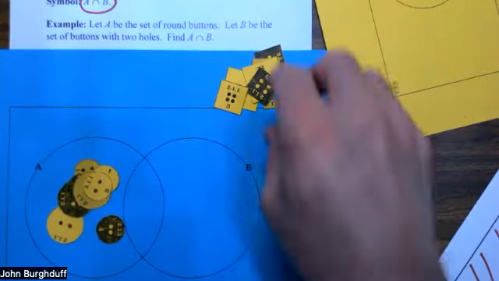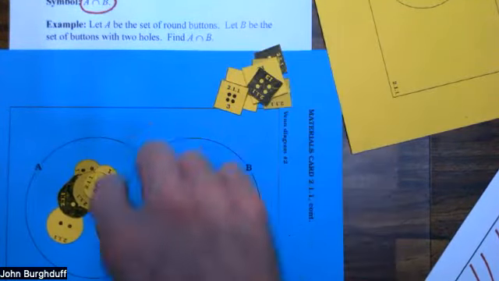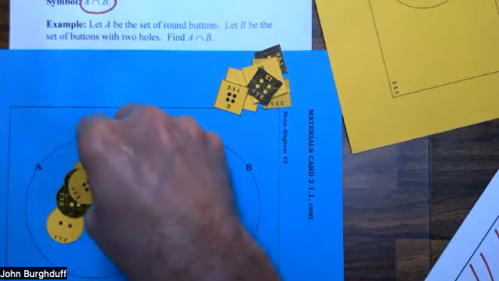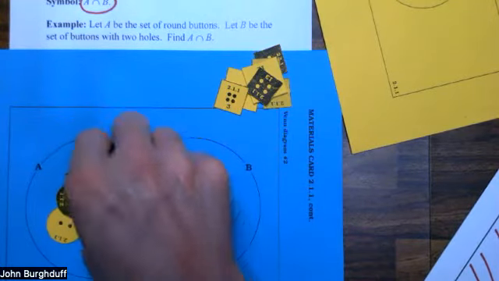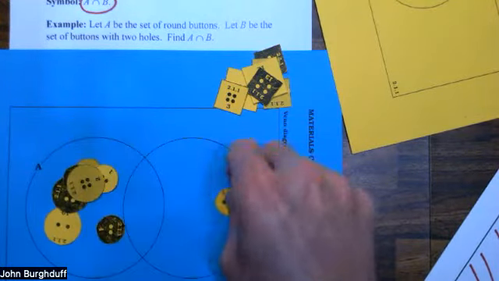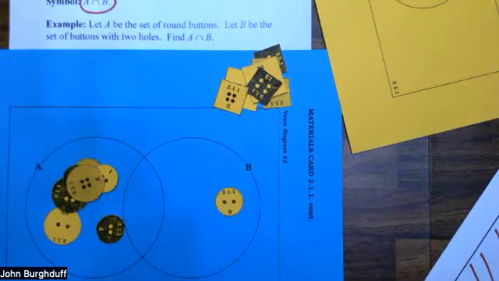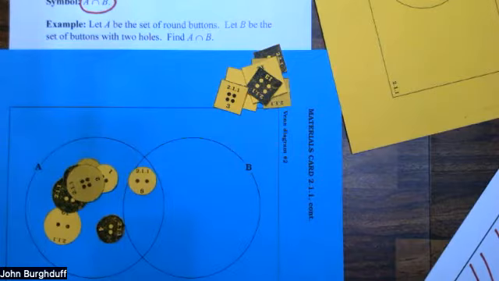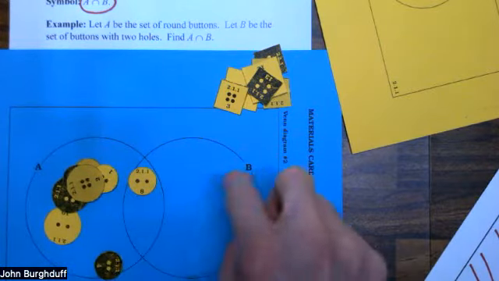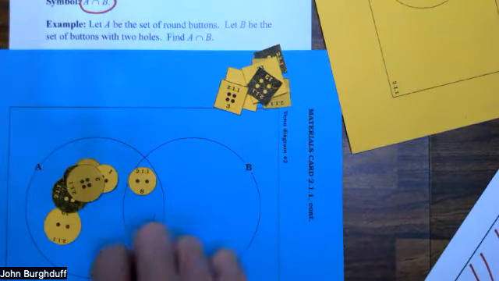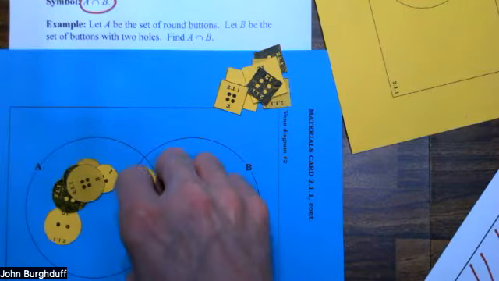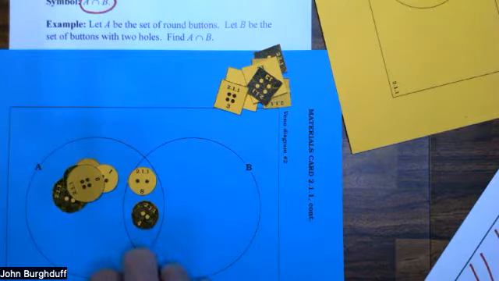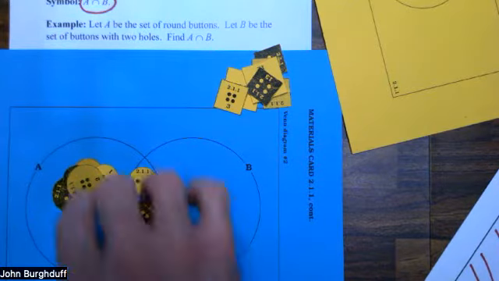Well, that's interesting. I see a problem here. Some of these round buttons have 2 holes. So they should be in A, but they also should be in B. Well, where do we put them? That means they're going to have to go right here in the middle. This would be both part of A, which is the set of round buttons, and part of B, which is the set of buttons with 2 holes. So these round buttons with 2 holes will have to go in here.